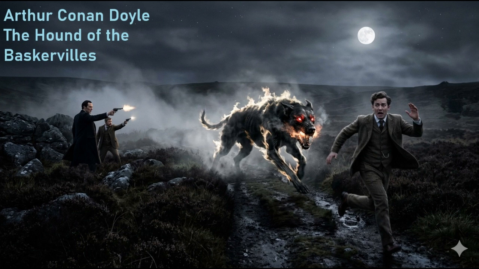While attempting to escape through the thick fog of the great Grimpen Mire, Stapleton loses his footing and drowns in the bog. In his house, they find his wife Beryl, bound and bruised, who ultimately assists the investigation.